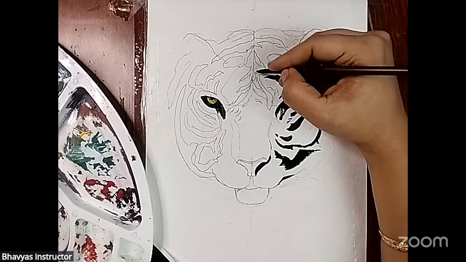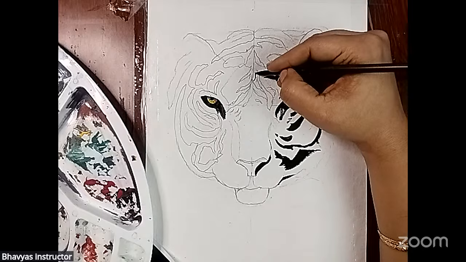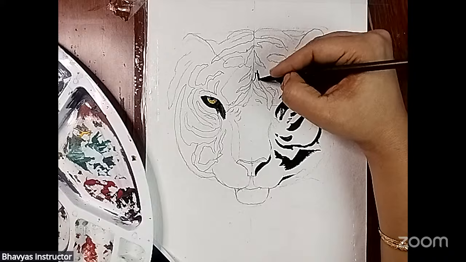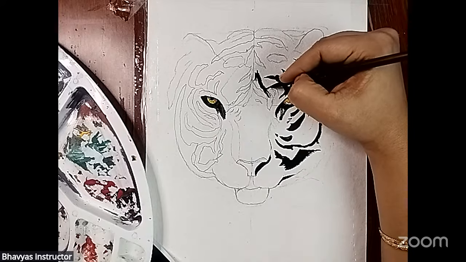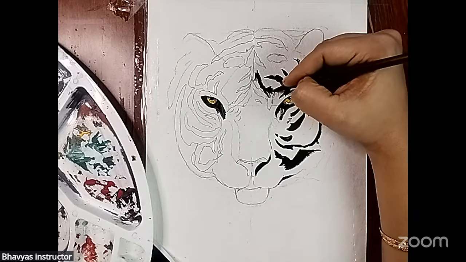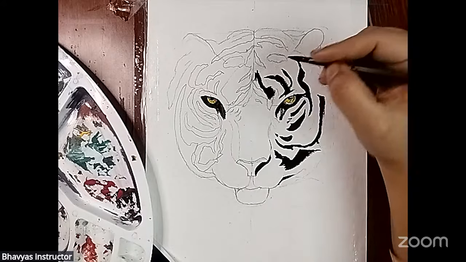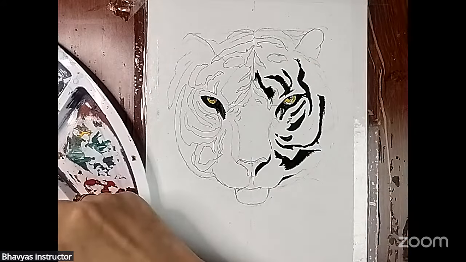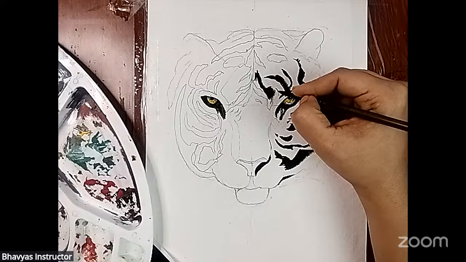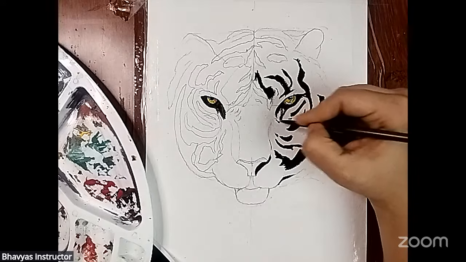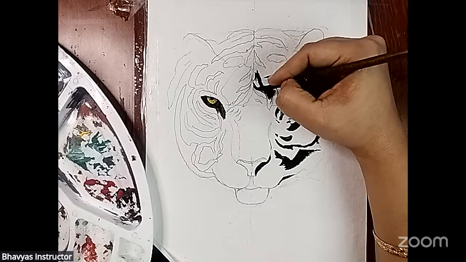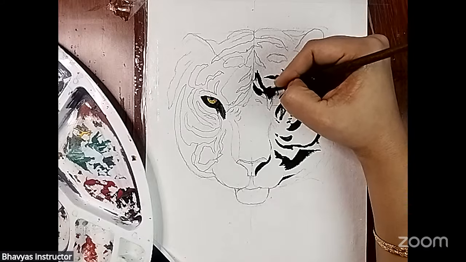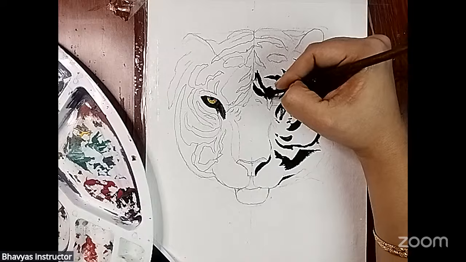Now this part, you need to do very slowly so that the color does not go outside of the lines which we have drawn. Okay. Like this.